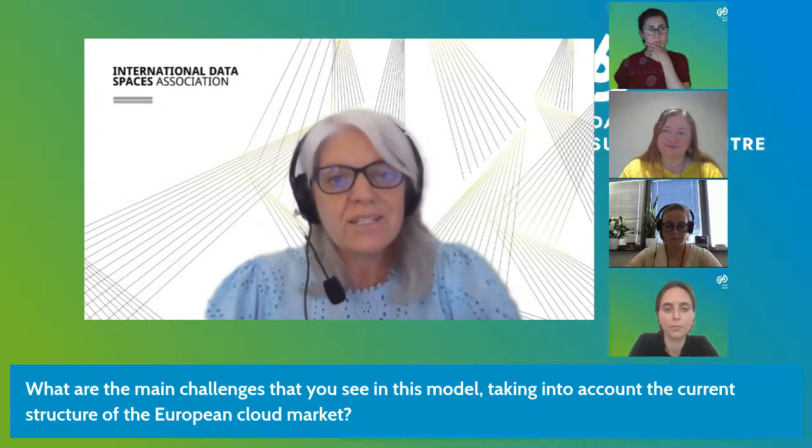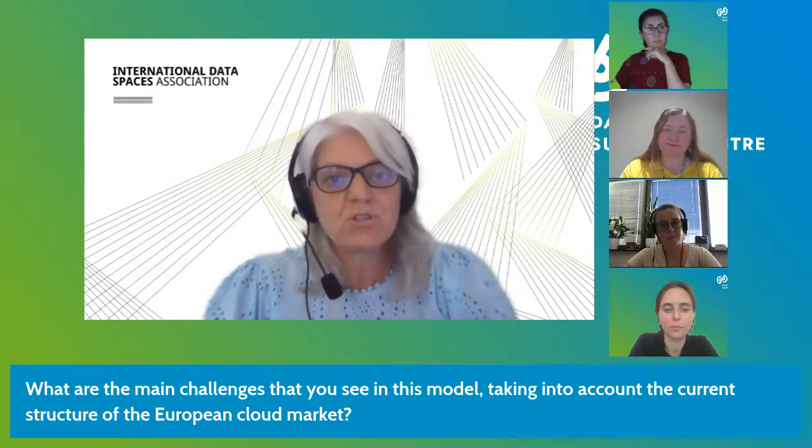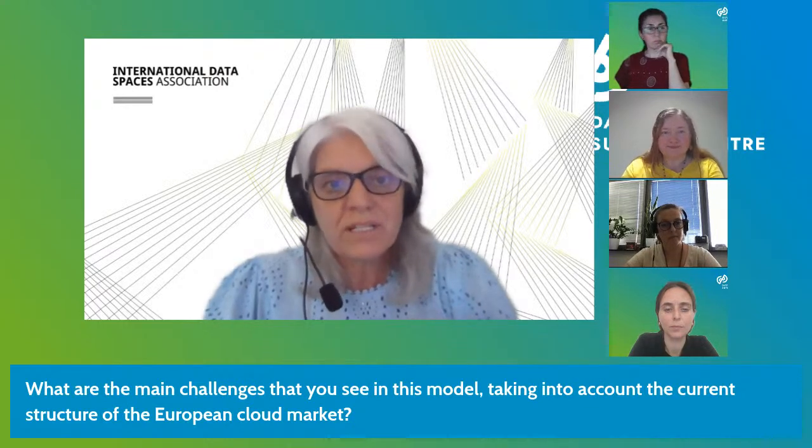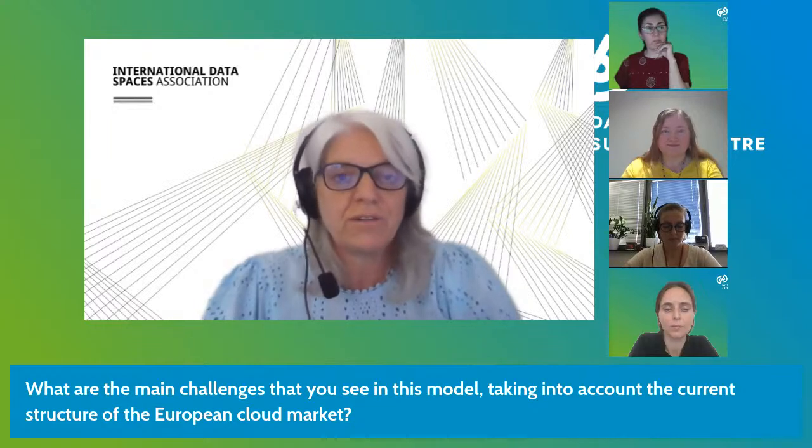Another important challenge that we address with this federated infrastructure is to reduce the barriers for SMEs and startups to enter and provide services, because with this data spaces federated infrastructure, we compete on the services and we don't compete on the aggregation of data for producing these algorithms and services. These are my 2 cents.